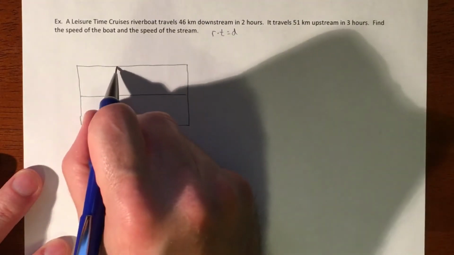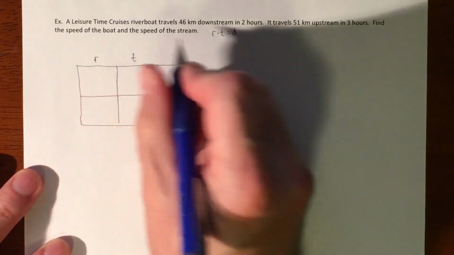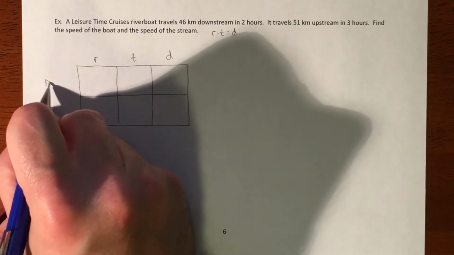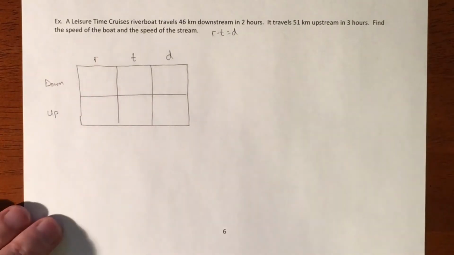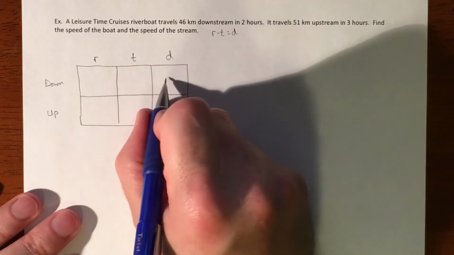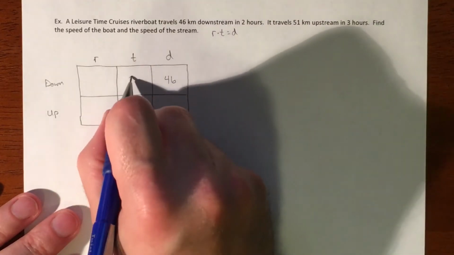I'm going to have rate times time equals distance. So we have the downstream information and the upstream information. The boat travels 46 kilometers, so that is a distance going downstream, in 2 hours.